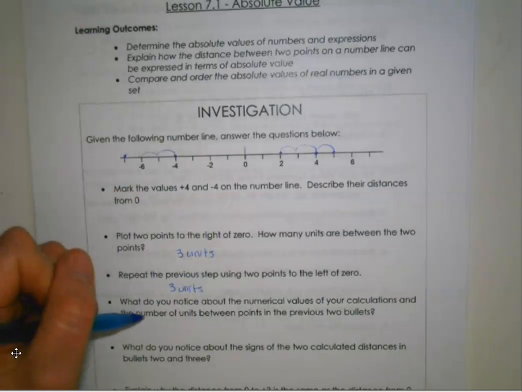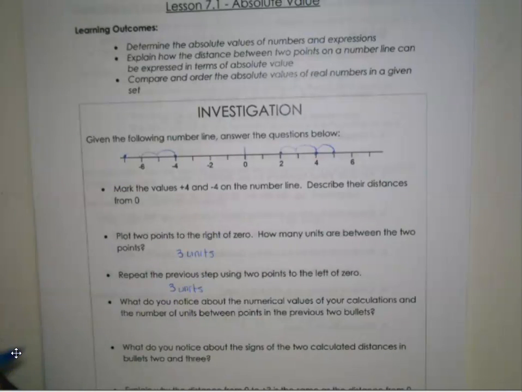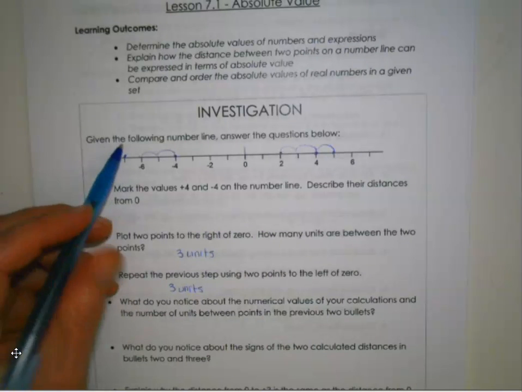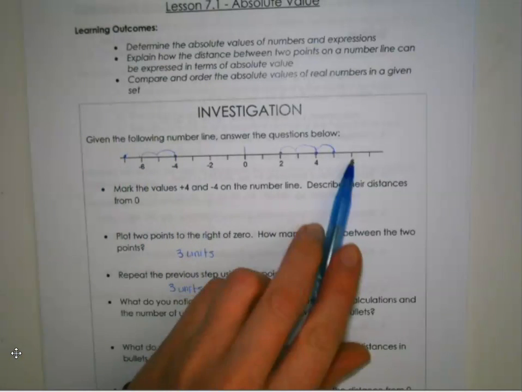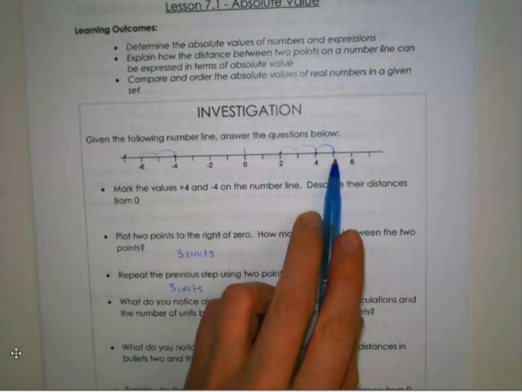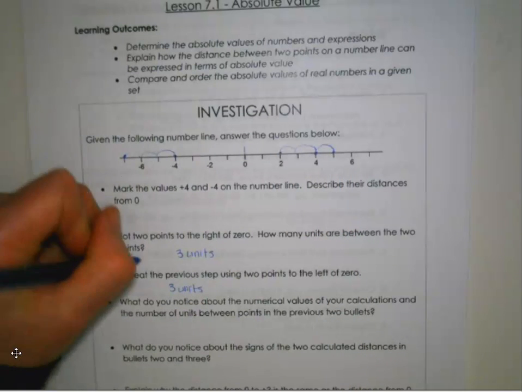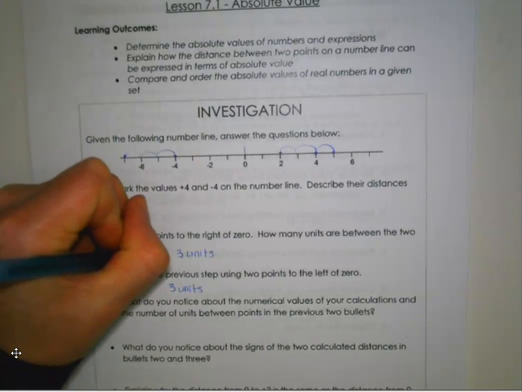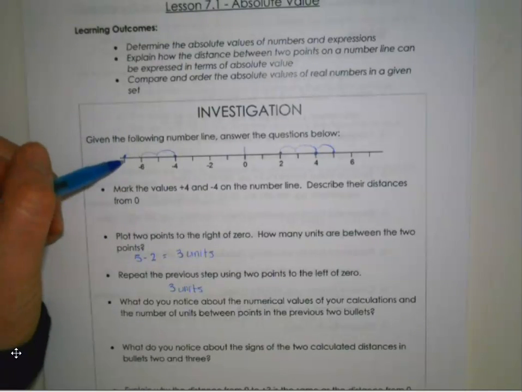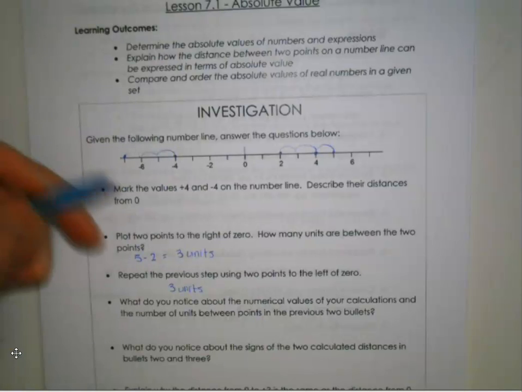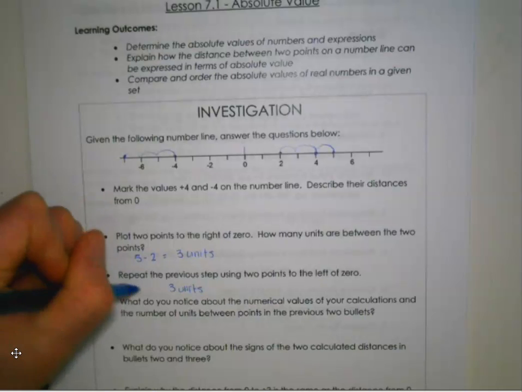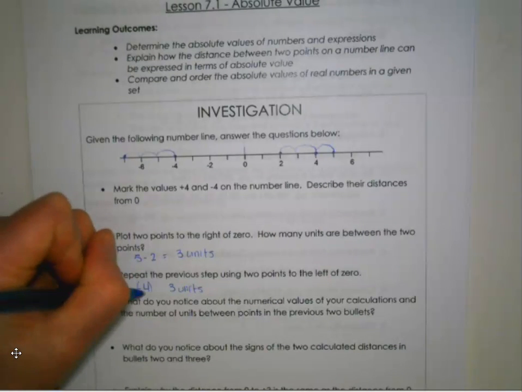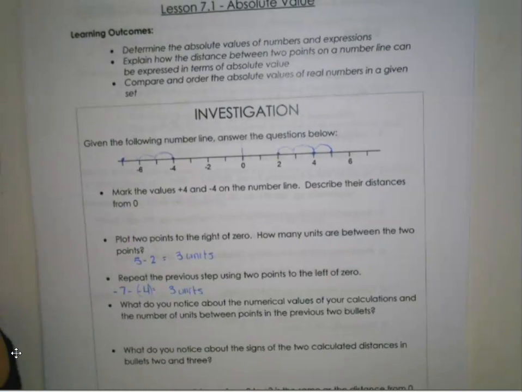What do we notice about the numerical values of your calculations and the number of units between the points in the previous two bullets? If we determined the number of units mathematically, I would have done 5 minus 2 for this one, which gives me 3 units. For this one, I would do -7 minus -4, which would have given me -3.